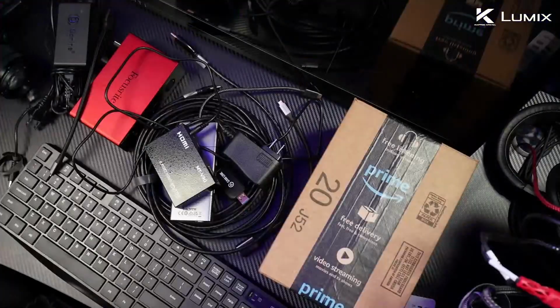Check 1 2. Check 1 2. Let me make sure all my cameras are on. Oh, that's my overhead, and that is this camera. You know, this camera yesterday was not in focus. And yeah, there you go. Man, it was not in focus yesterday.